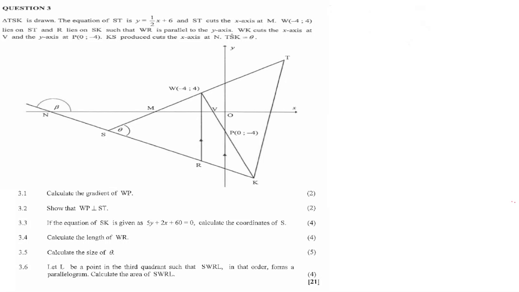Now, let's start with this question, question 3, analytical geometry. We are given triangle TSK, and the equation of ST is given as y equals 1 over 2x plus 6, and ST cuts the x-axis at M. W lies on ST, and R lies on SK, such that WR is parallel to the y-axis.